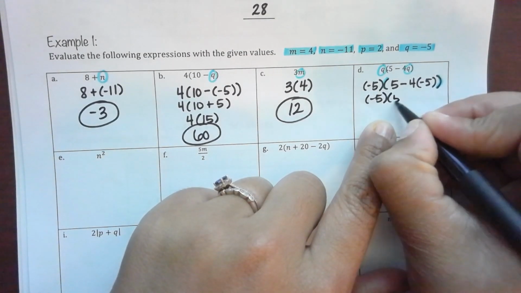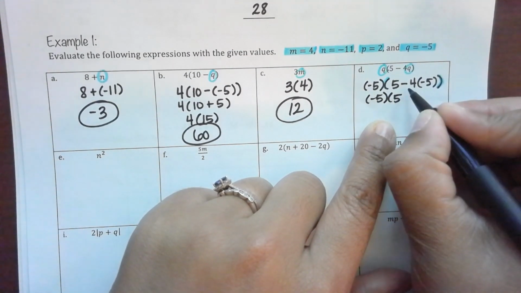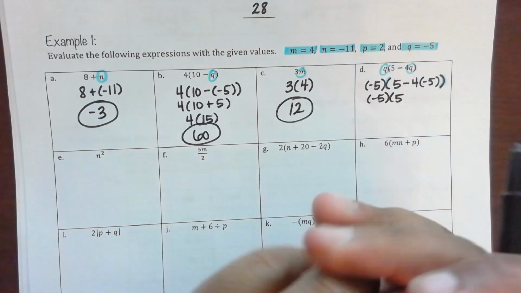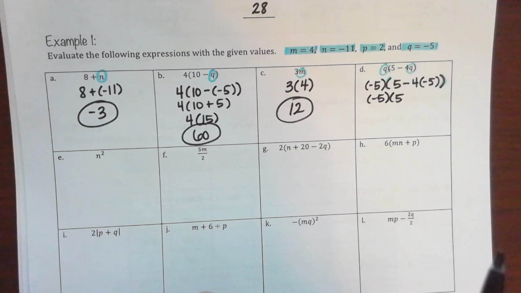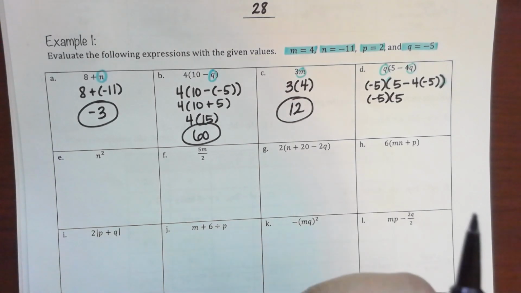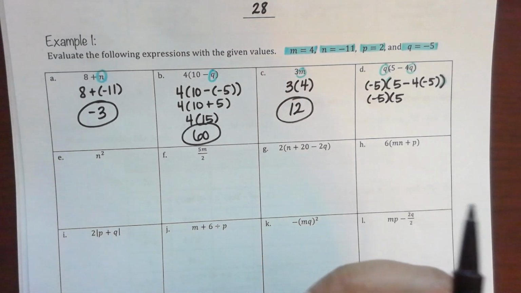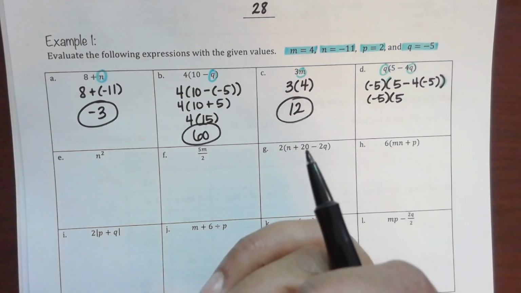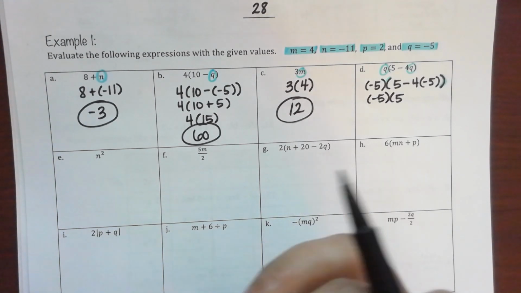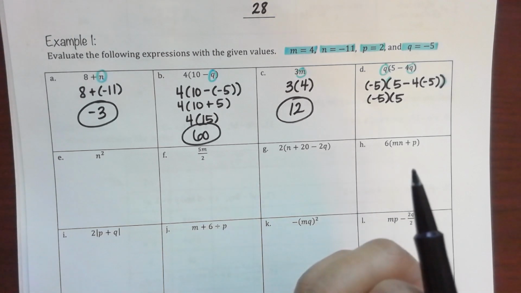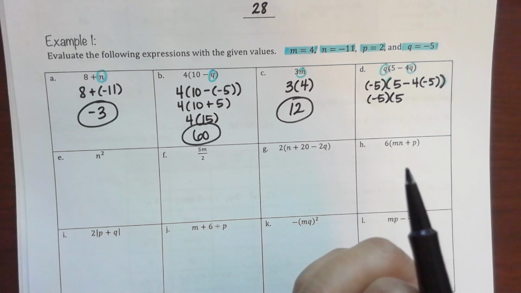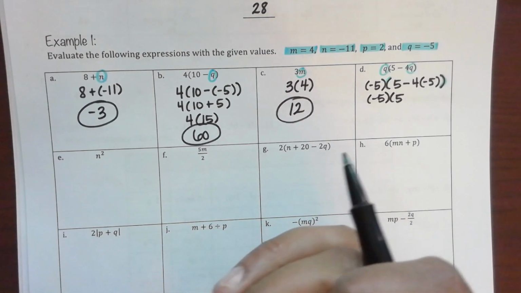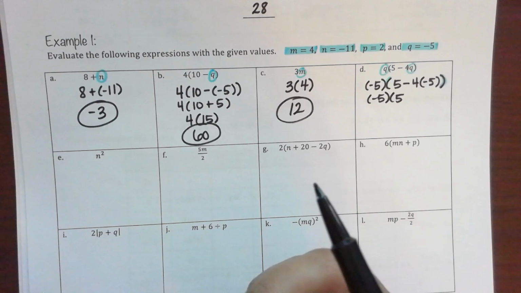5. And then what did Jordan just say to type in? So type that in, don't say it out loud. -4 times -5, I'll tell you when. Waiting on Jordan, he's still typing in. You get it, Jordan? Yeah.